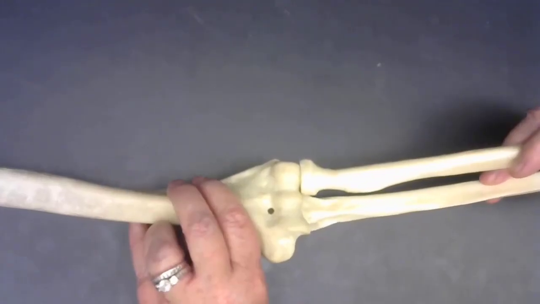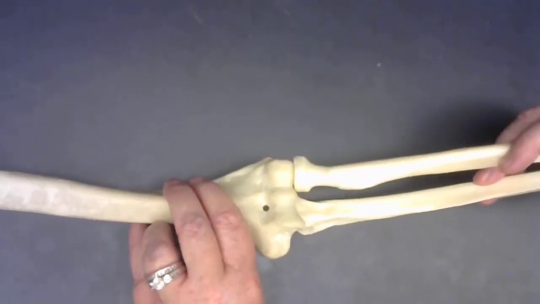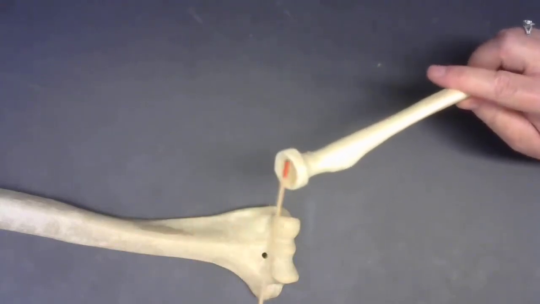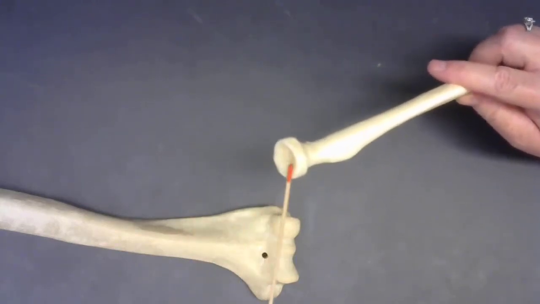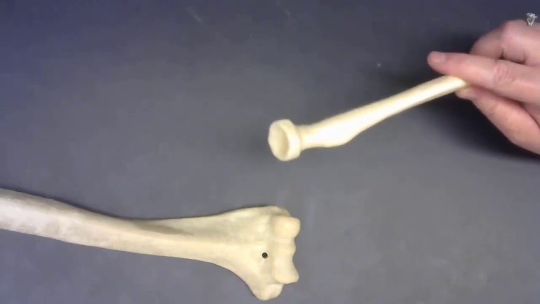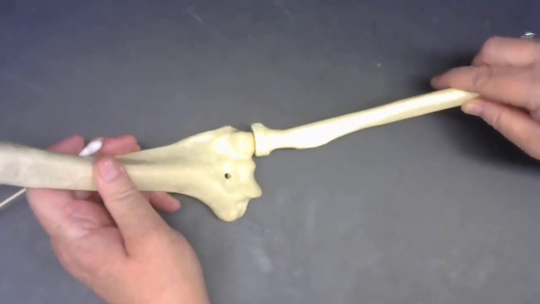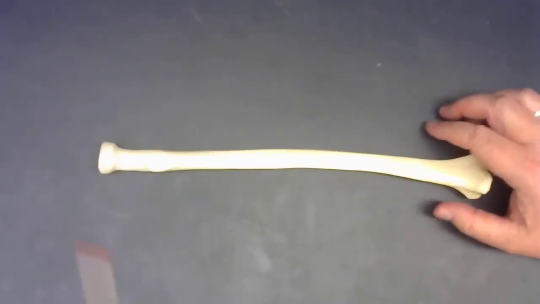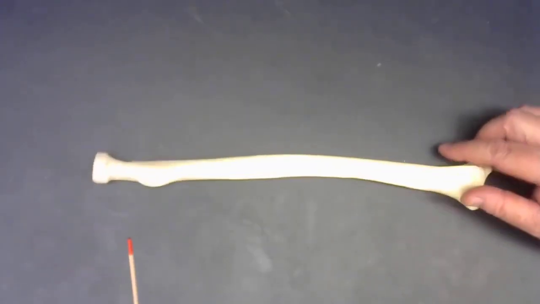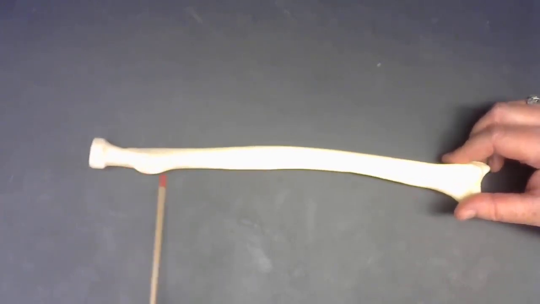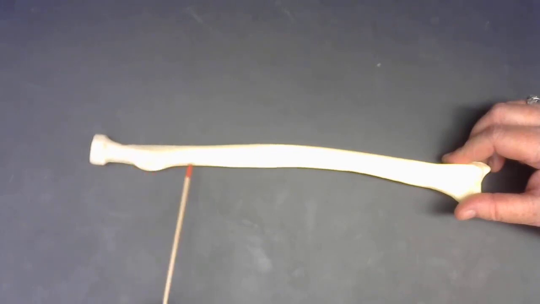The head of the radius articulates with the capitulum of the humerus. So the head of the radius is kind of funky looking. It's just this kind of weird little plate that has a shallow indentation. But this articulates with the capitulum. You need the head of the radius. And the other structure is this little bump right here. This is called the radial tuberosity.